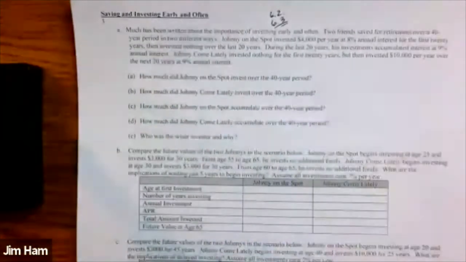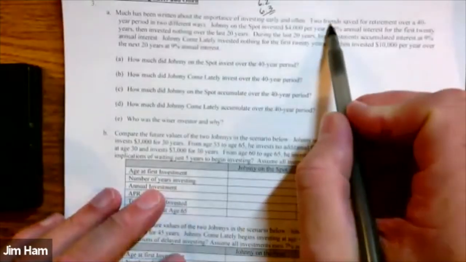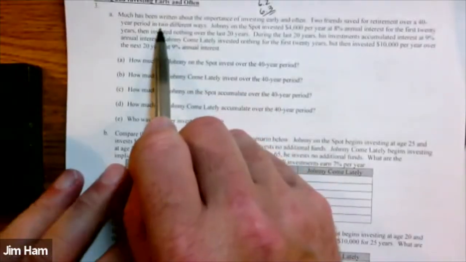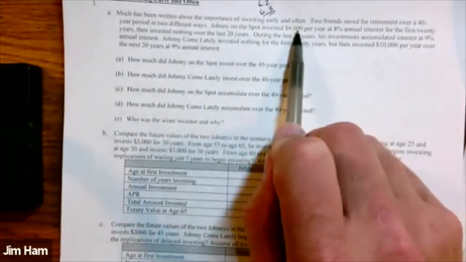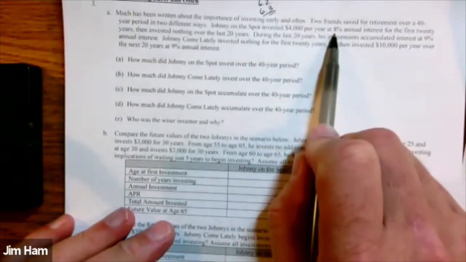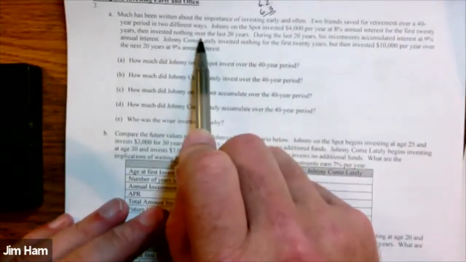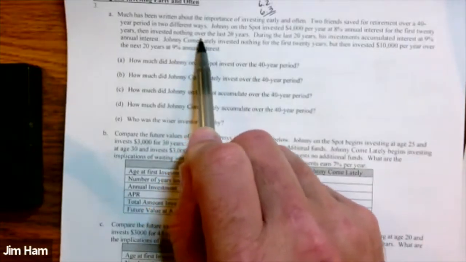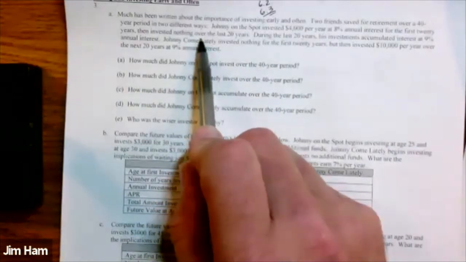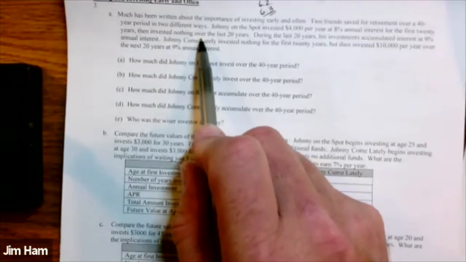All right, I would like to work through problem A, and then I'd like you to do B, C, D and E. Two friends save for retirement over a 40-year period in two different ways. Johnny on the spot starts investing at the beginning of the 40-year period, $4,000 per year at 8% interest for the first 20 years, and then doesn't invest anything in the last 20 years. Basically just $4,000 a year, every year for 20 years, and then at that point says, you know what, I'm going to stop investing because I think I have enough. So he puts in $0 the rest of the 40-year period. So for the next 20 years, he invests nothing.